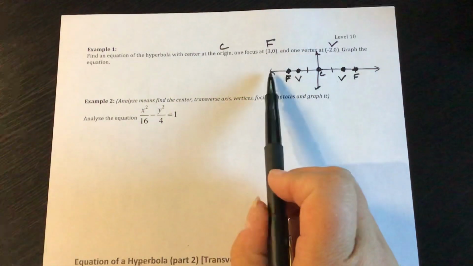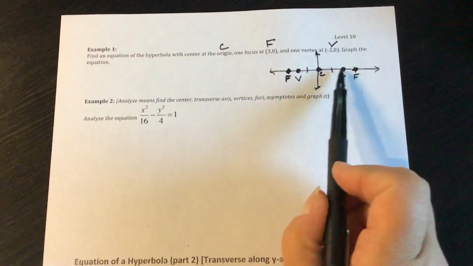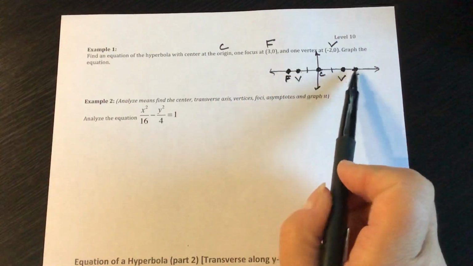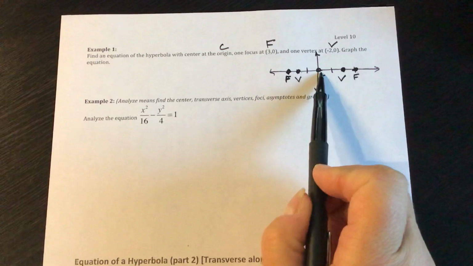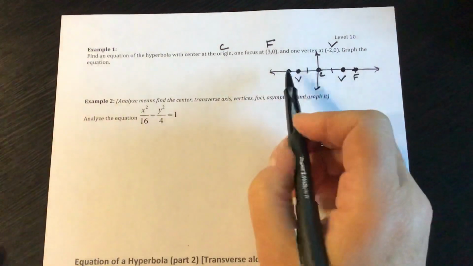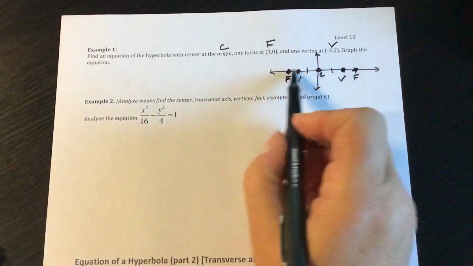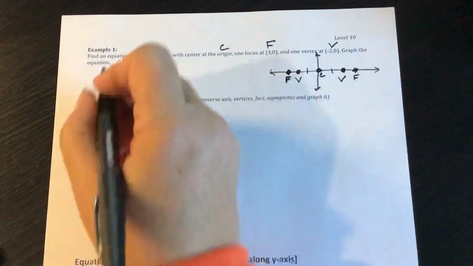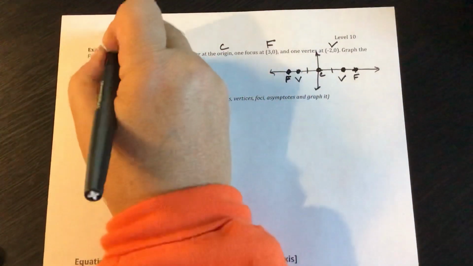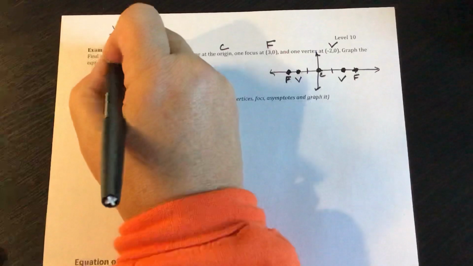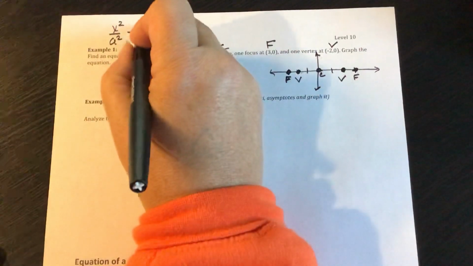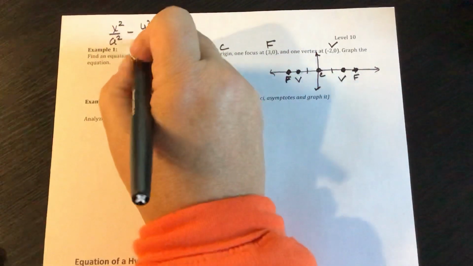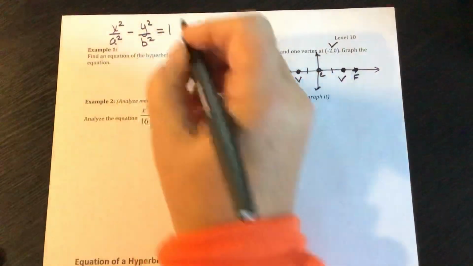So I have my transverse axis with everything on it, 2 foci, 2 vertices, and a center. So this tells me, because x is the transverse axis, I'm going to have x squared over a squared minus y squared over b squared equals 1.